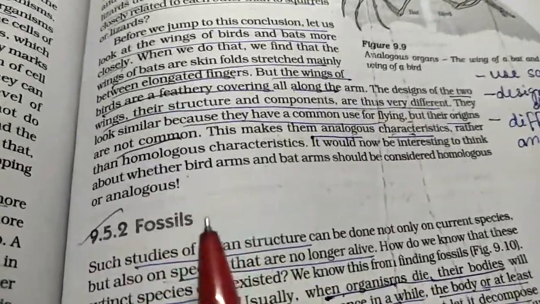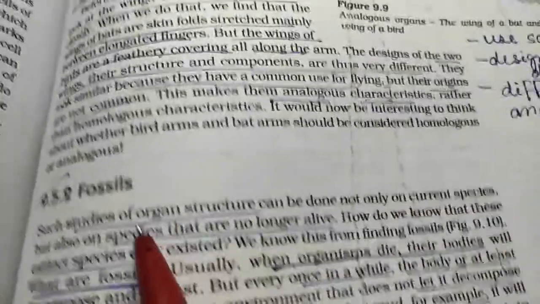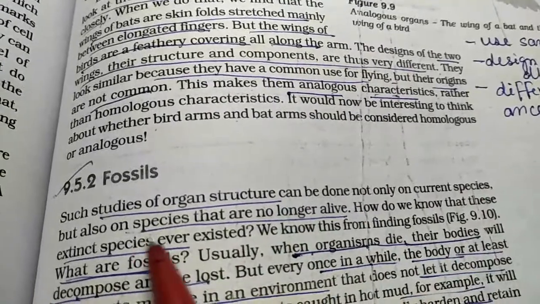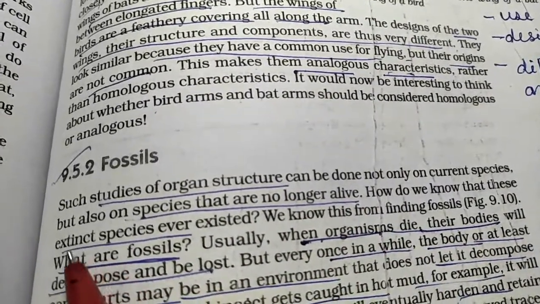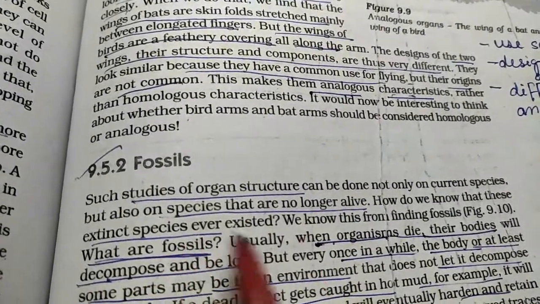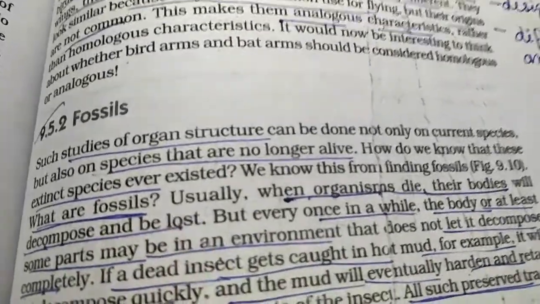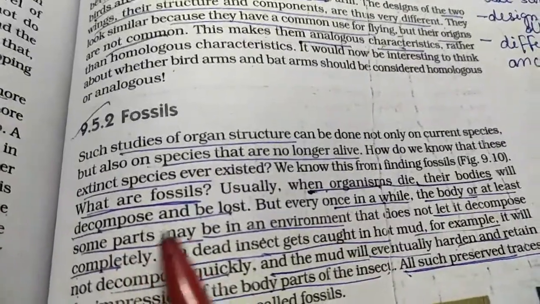We have studied fossils in the previous lower classes. If any studies have to be done about organ structure of current species or species which are no longer alive, how can we study these extinct species? That can be done by finding fossils. Now what are fossils? What happens when organisms die? Their bodies will decompose and be lost.